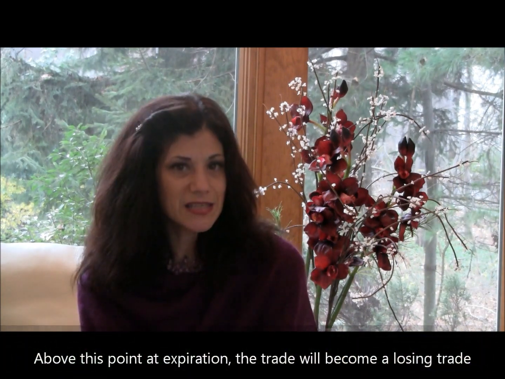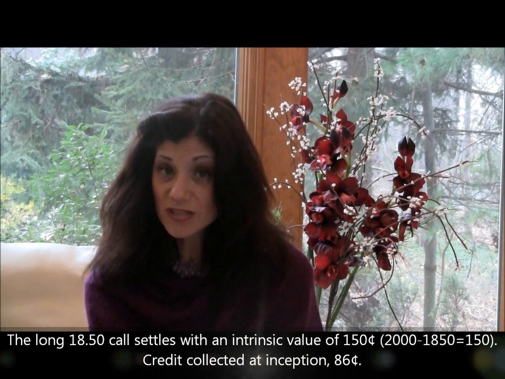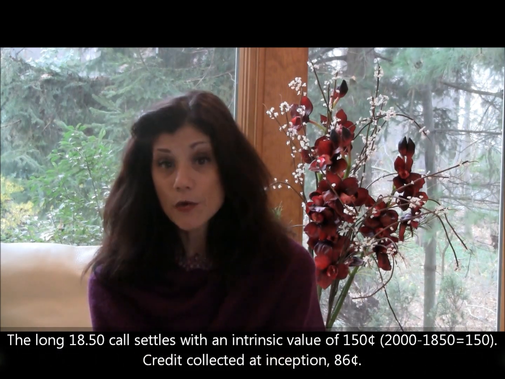Let's take a quick glance at the scenario in which at expiration the market is at the 20 level. The long 18.5 call settles with an intrinsic value of 150 cents. Credit collected at inception, 86 cents. Combined value of credit collected and the 18.5 call is 236 cents.